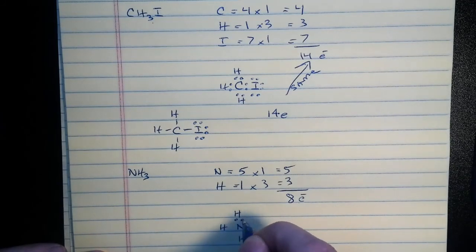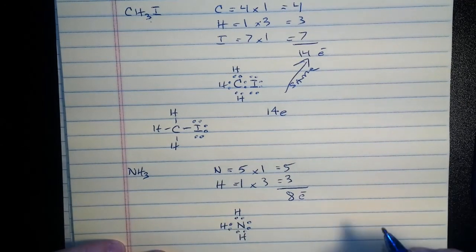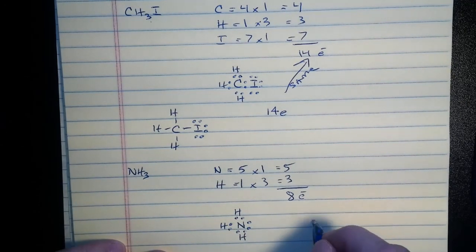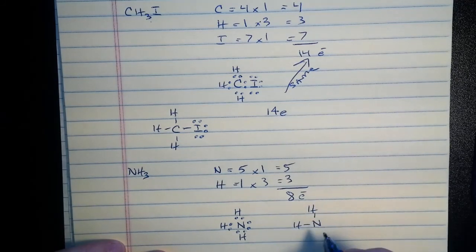And hydrogen can only have 2 electrons. So let's give those to hydrogen right off the bat. And then we've got nitrogen. It's going to want 8 electrons. So 2, 4, 6. Put those 2 right here as an unshared pair. Like that. And then let's put it in our final form. N, single bond to hydrogen, to hydrogen, to hydrogen. And you got to show these unshared pairs of electrons like that.